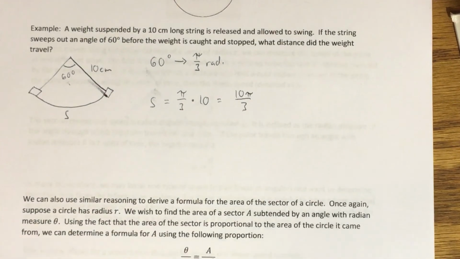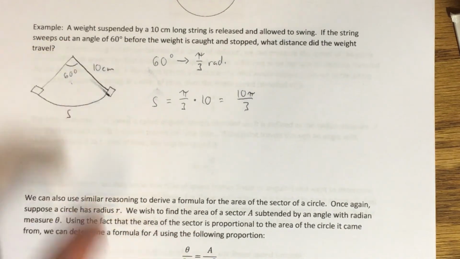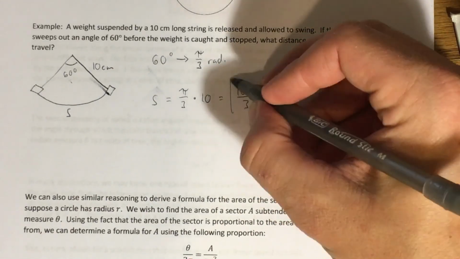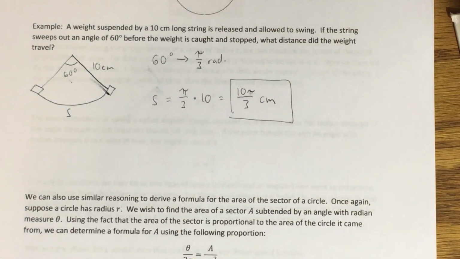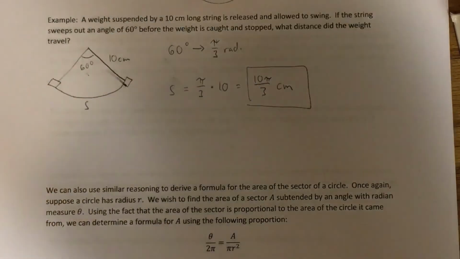What units of measure do we use here? Well, it's distance. Arc length is like a distance, and we've already been using centimeters for distance, so that's going to be the same units of measure that I use here, 10 pi over 3 centimeters. Okay. The next concept we're going to look at is the area of a sector, but we'll save that for the next video.